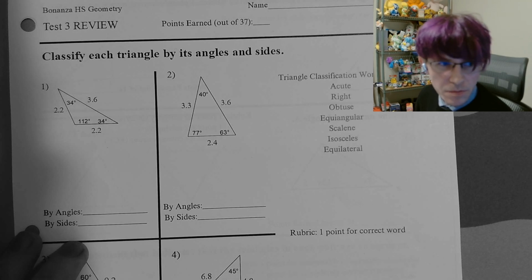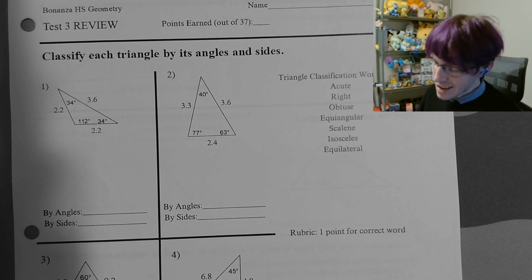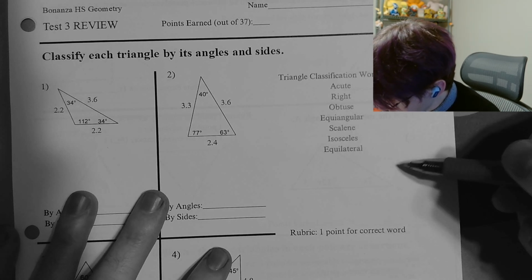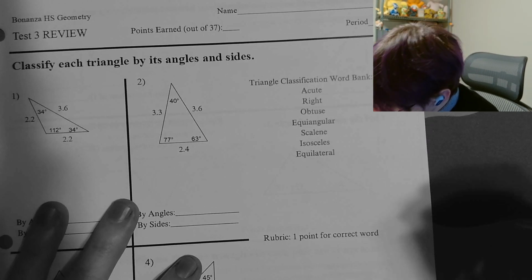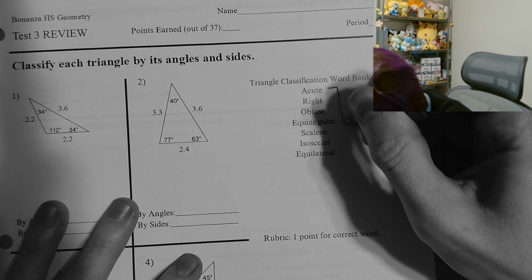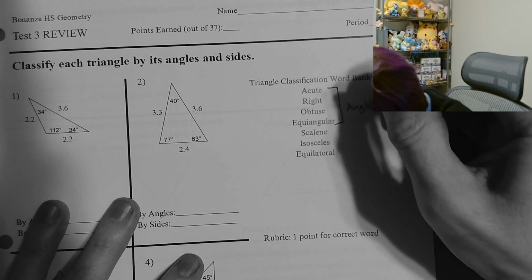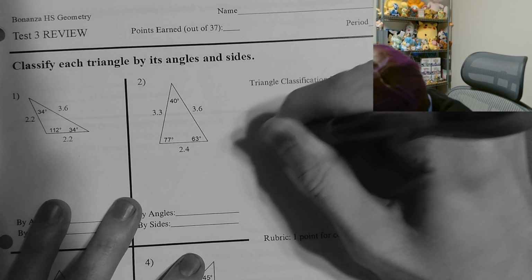Let's hop right into it. So, classify each triangle by its angles and its side. We have our word bank over here. As a reminder to us, these first 4 words here are for angles, and these 3 are for sides.